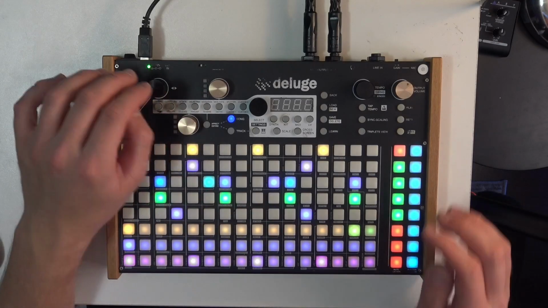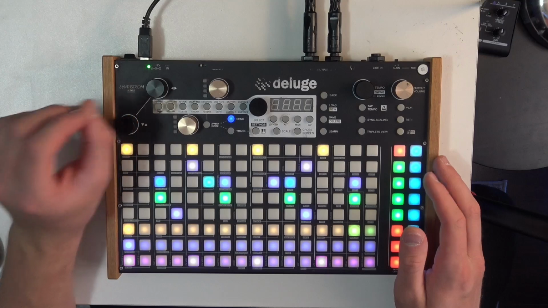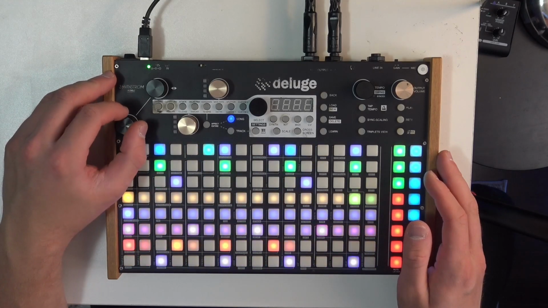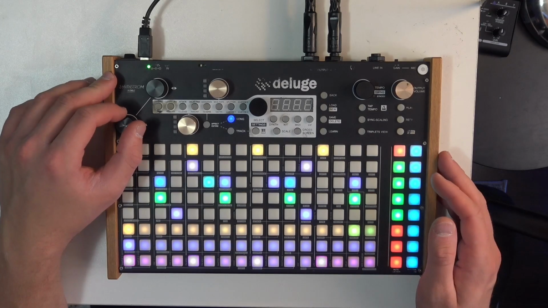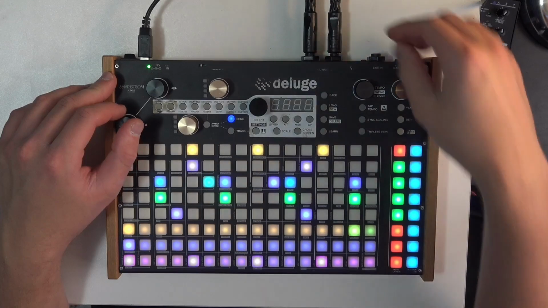So another thing that I like to do is bounce certain tracks to make it have more space and save CPU kind of thing.